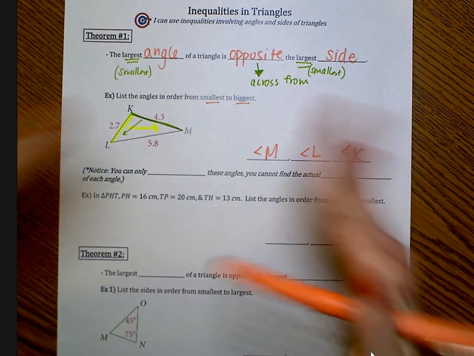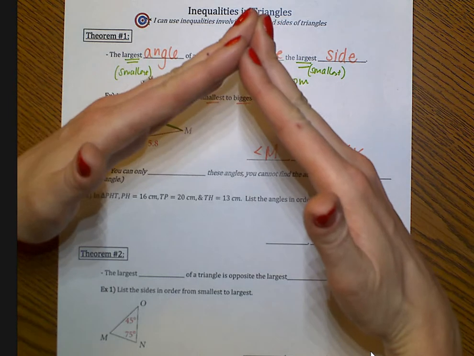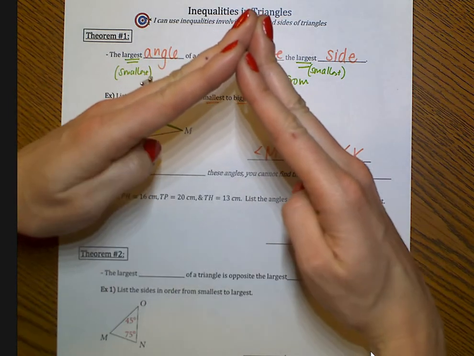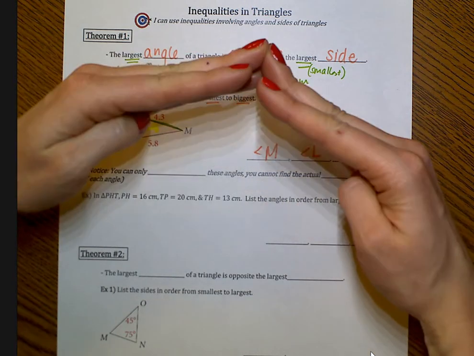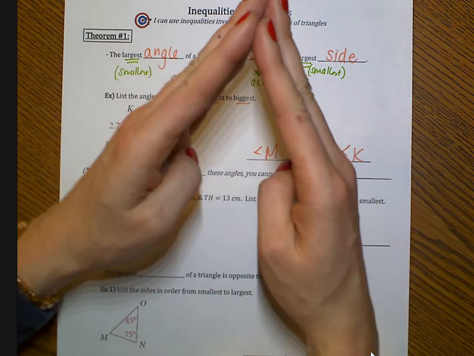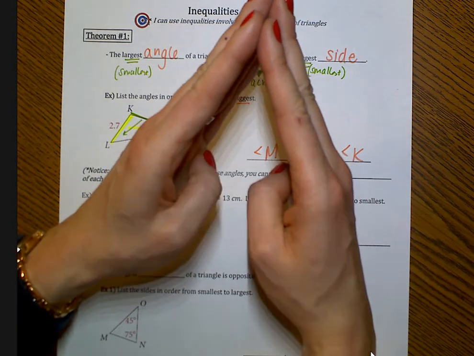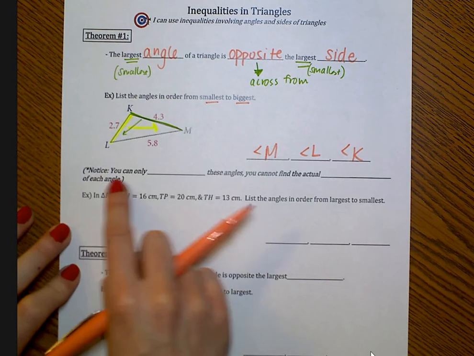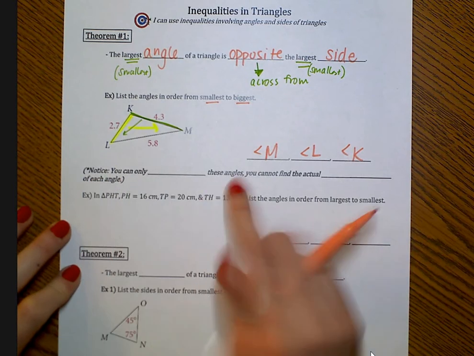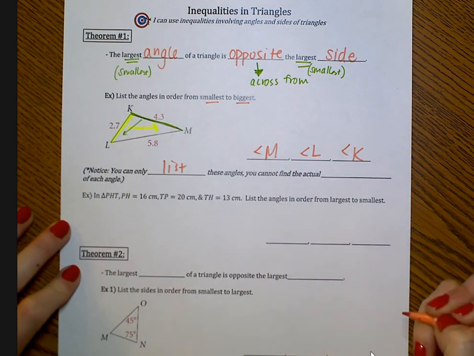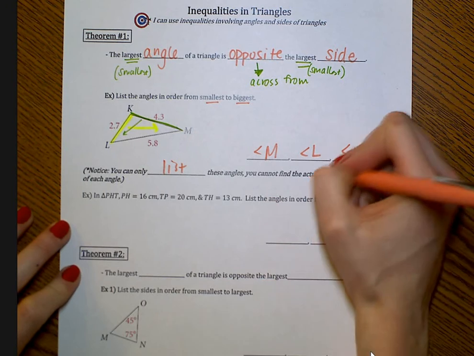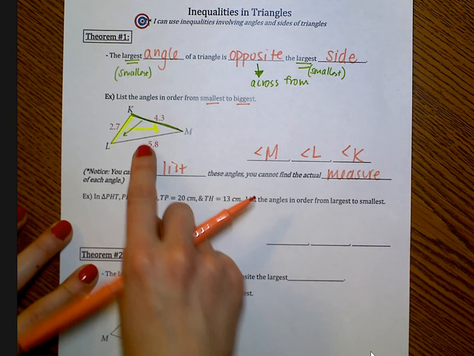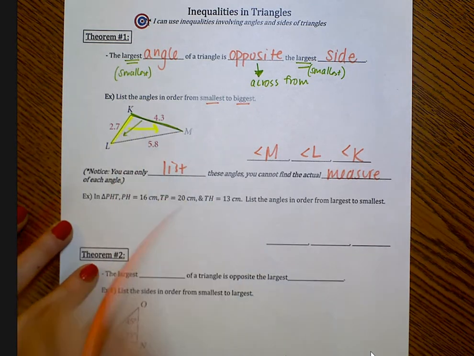And it kind of makes sense, if you think of my hands as like an angle, across from them, so if I put my fingers together, that would be the side that it goes with. So like, the bigger the angle between my hands, the bigger that side has to be. And the smaller they are, the smaller that side has to be. So I mean, it makes sense. It's like common sense. Now, make a little note here. Notice that you can only list these angles. You cannot find the actual measure of each angle. So there's no possible way for me to say, oh, angle K would be 102 degrees. I have no way to say the measure. I can only list them.